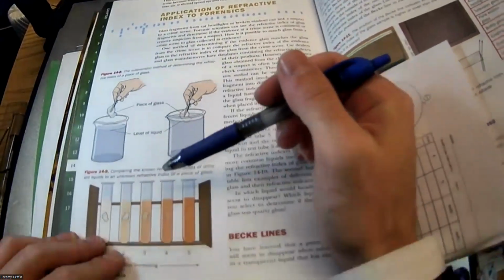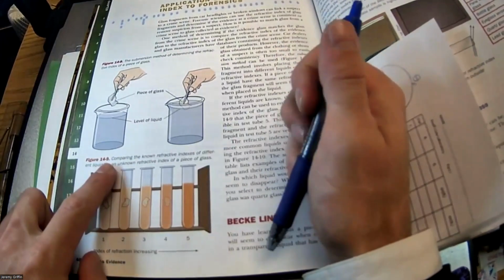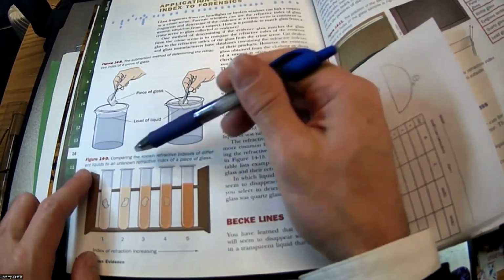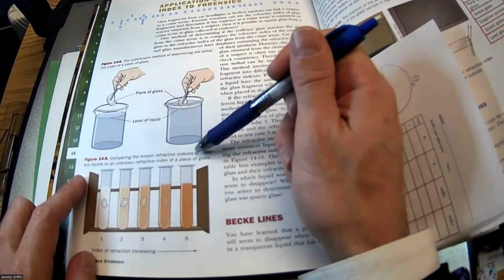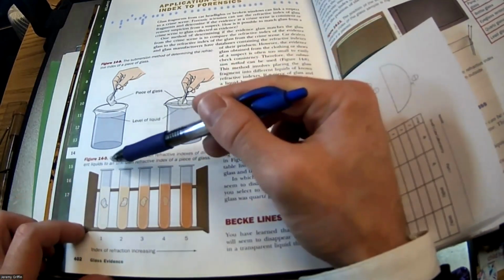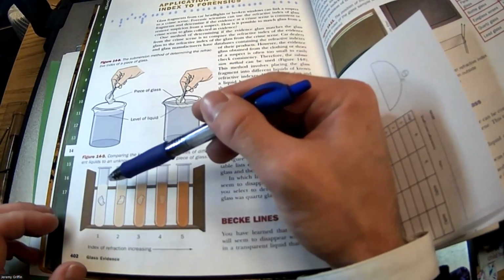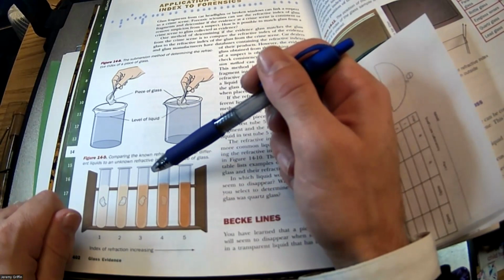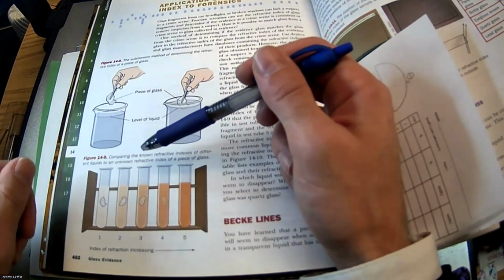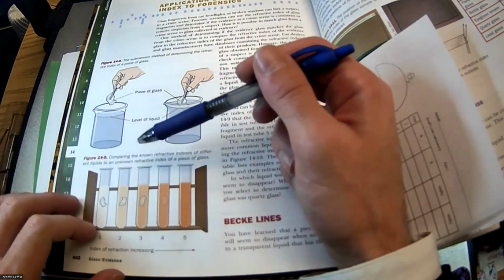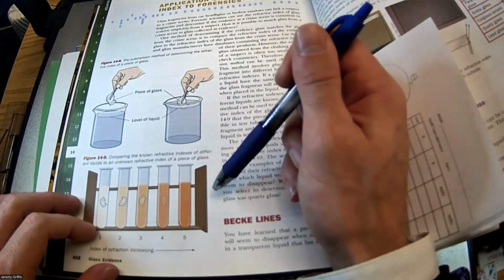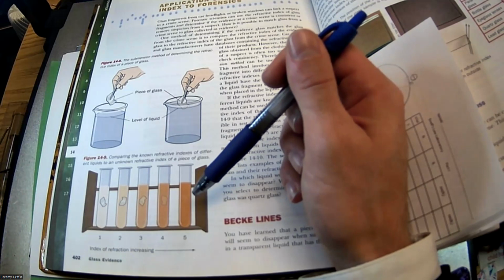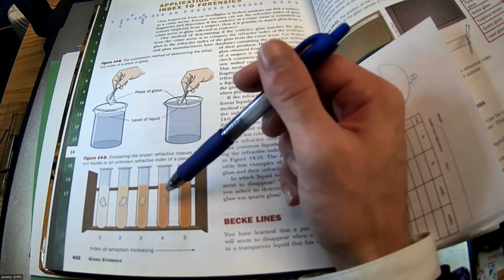What they'll do is compare known refractive indexes of different liquids to an unknown refractive index piece of glass. They'll drop the glass into some kind of liquid or oil where they can change the temperature. This is one method I've seen. I forget what liquid they use. Changing the temperature will change the refractive index of that liquid, so maybe it has a range of about 1.4 to 1.6.